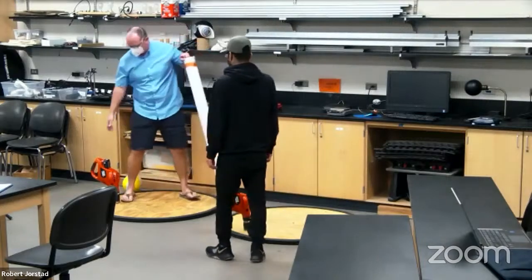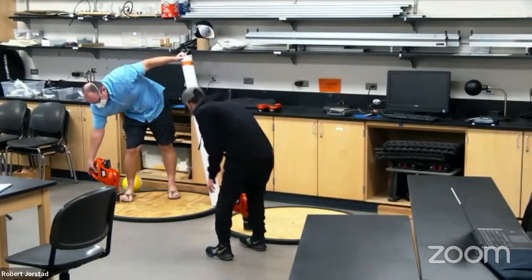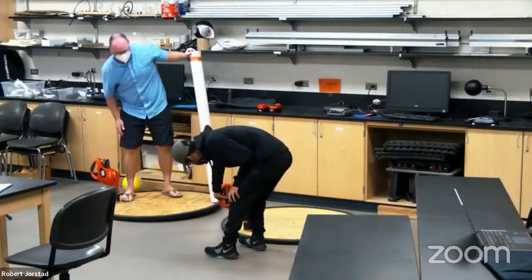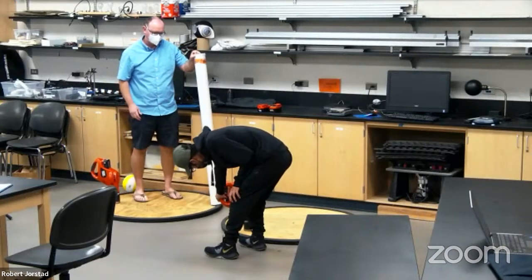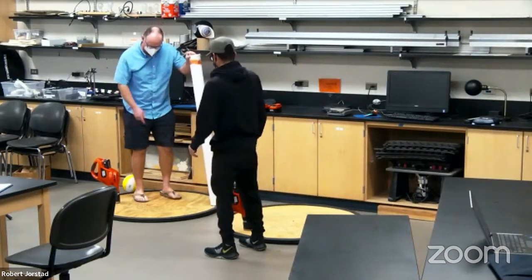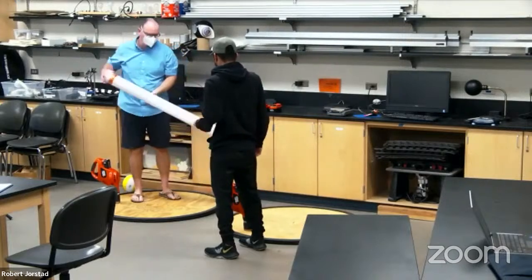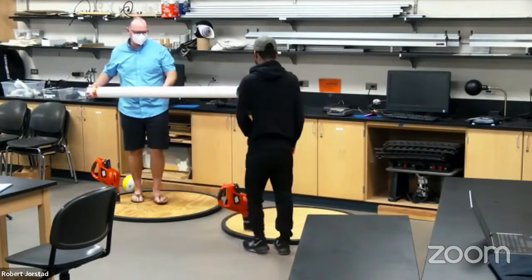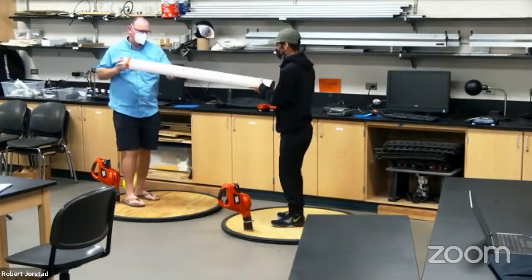So notice there's a power switch on the blower. You see where that is? That's how we can fire that up. Okay, so we're going to sit on this, and we're going to hold this between us. Now, just practice up top.